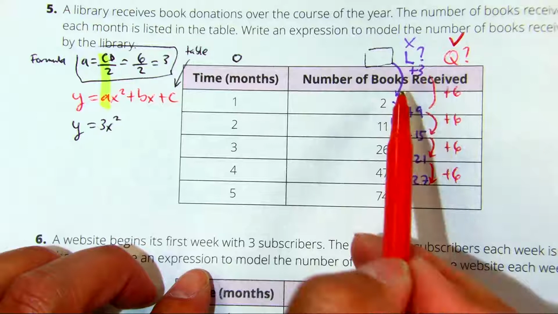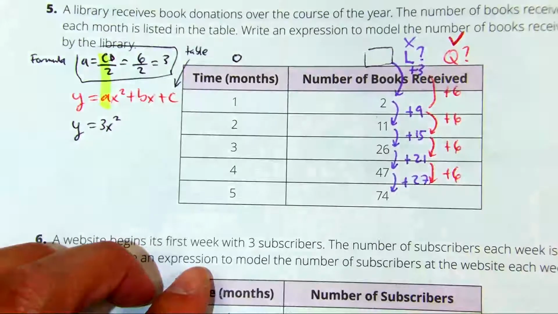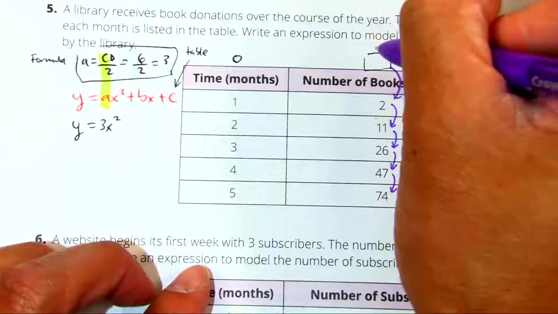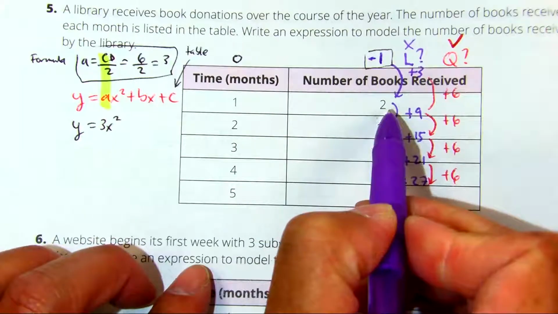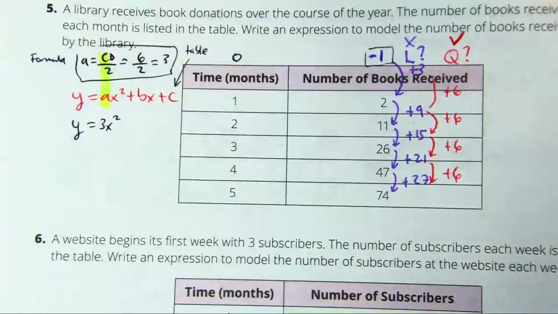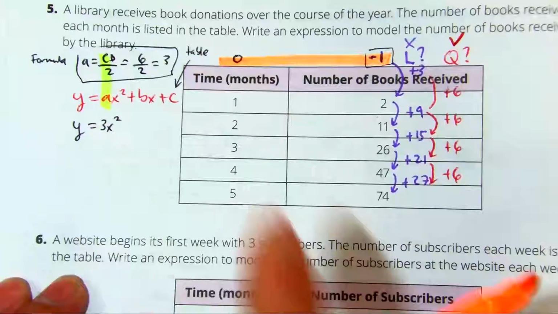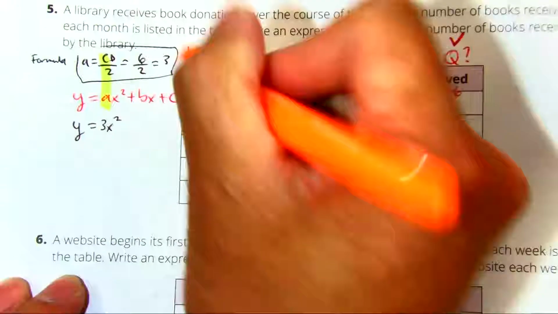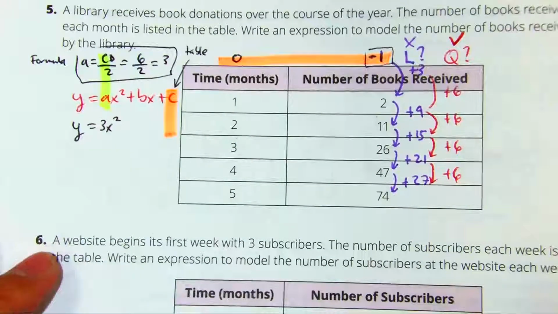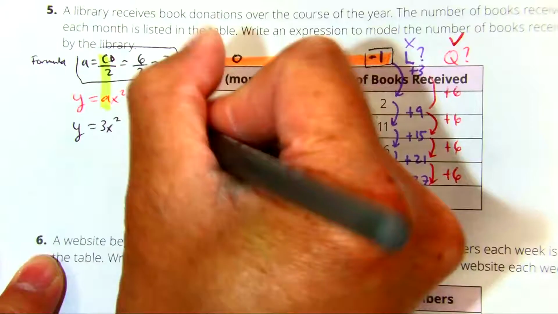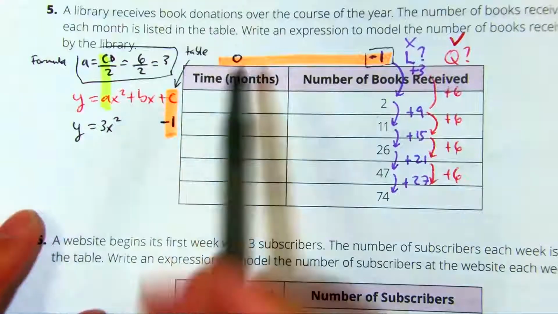Okay, so this number plus 3 equals 2. What number is that going to be? -1. -1 plus 3 gives me 2. So when you have 0, -1, this is an order pair. This is our y-intercept. This is your C value. So I'm going to put in -1. In this problem, I'm just going to tell you that there is no B value.